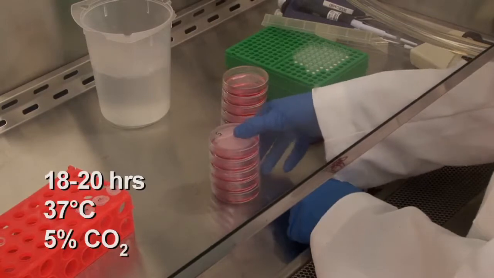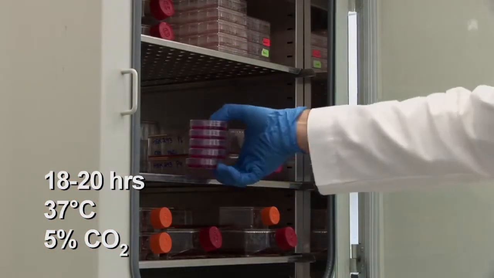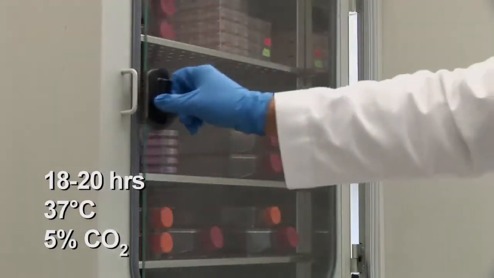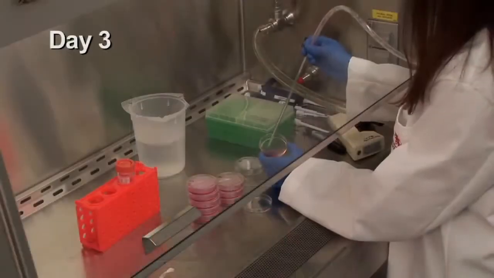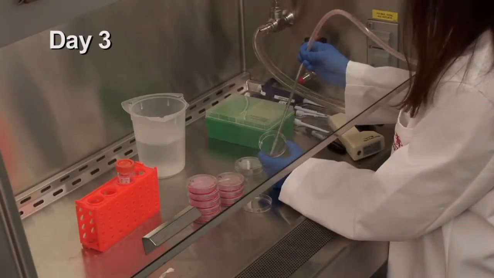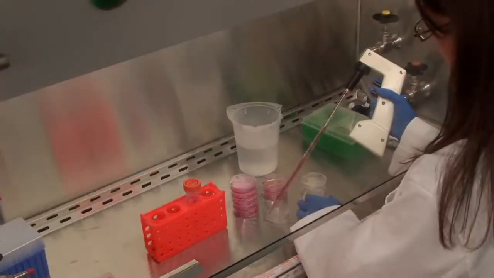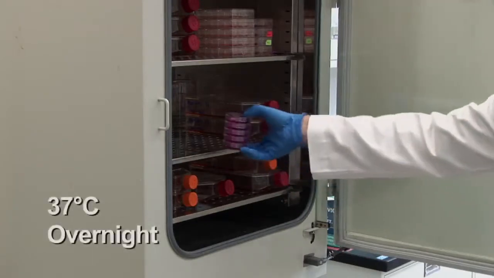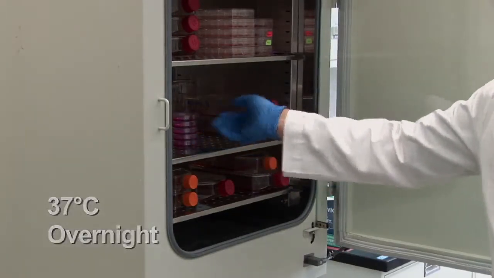Incubate 18 to 20 hours at 37 degrees Celsius in a humidified incubator in an atmosphere of 5% carbon dioxide. The next day, aspirate the virus-containing media and add fresh complete media without polybrene. Incubate the cells at 37 degrees Celsius overnight.